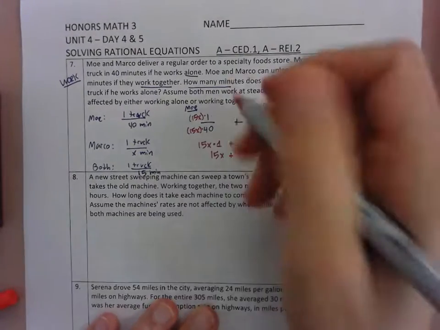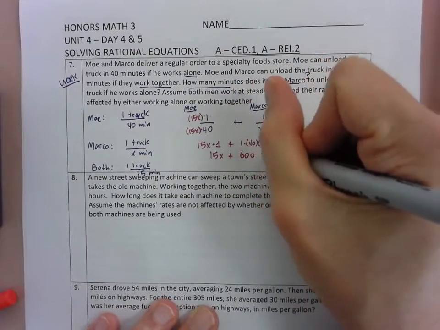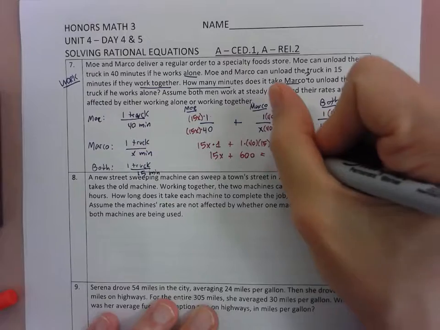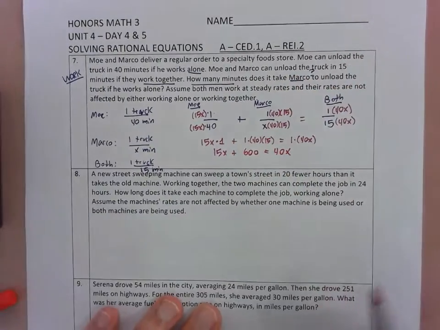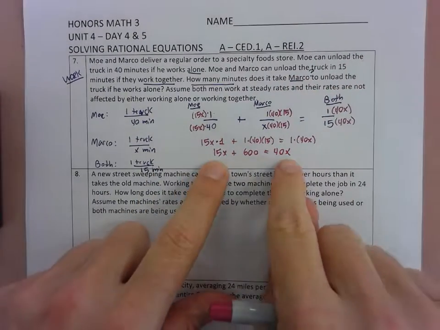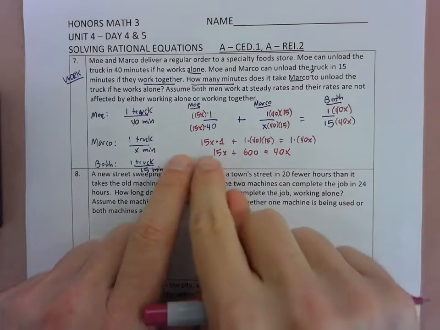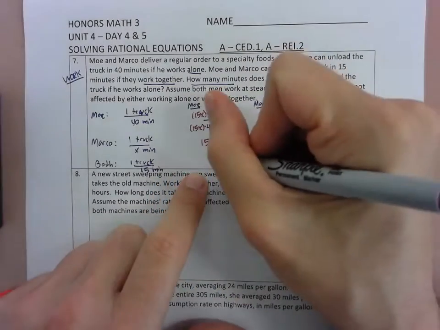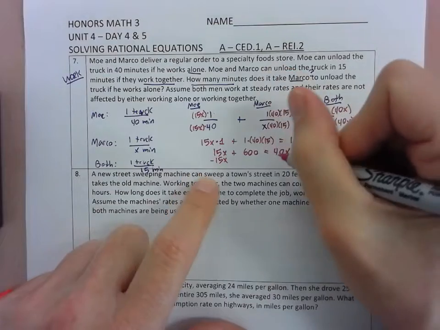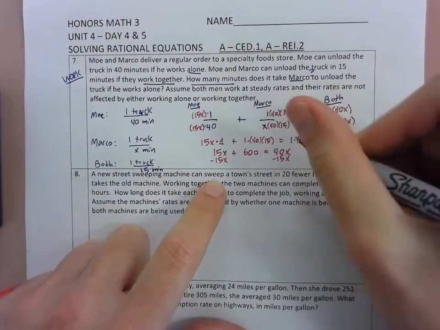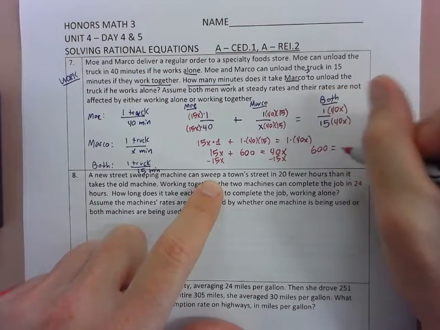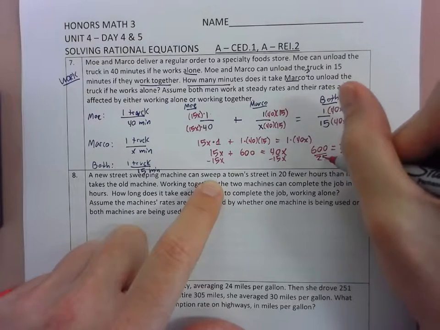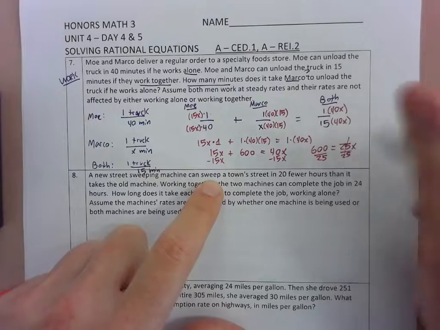$600. Guess I could have figured that out in my head. Equals 40x. So hopefully this is a pretty straightforward equation. I would subtract the 15x from the 40x, and that's going to give you 25x. So 600 equals 25x. Divide out, and 25 actually goes into 600 evenly. That's going to be 24, I believe.